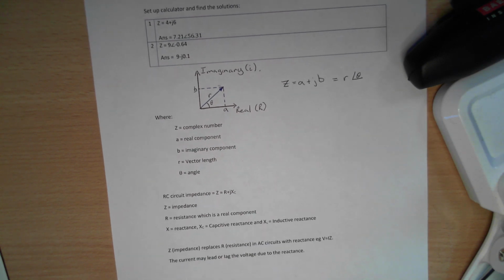and this is generally Z, impedance, which replaces R in AC circuits where they have reactance. So our Ohm's law, V equals IR, would become V equals IZ. And this is because the reactive components cause the current to lead or lag the voltage.